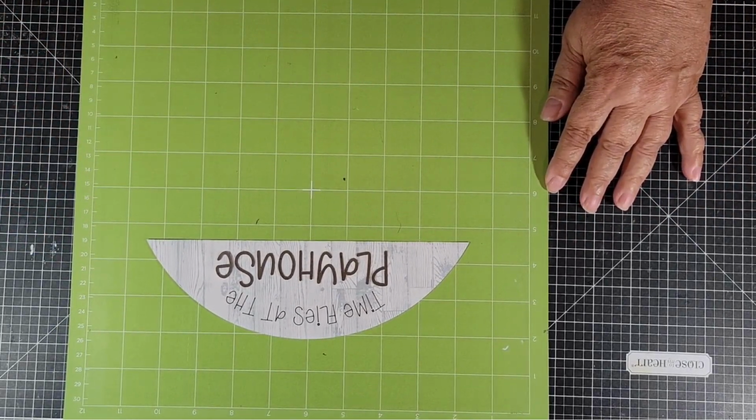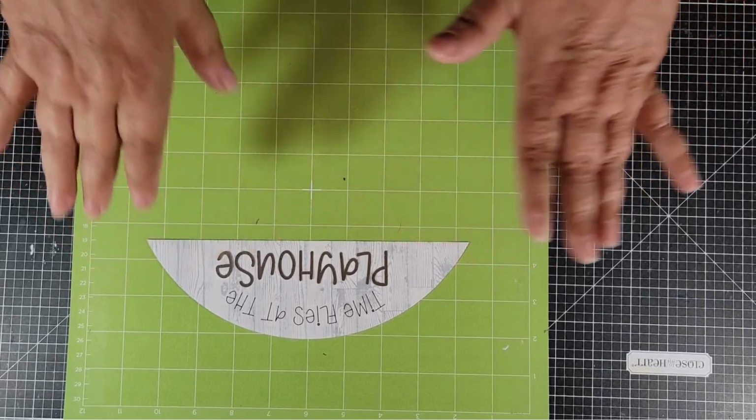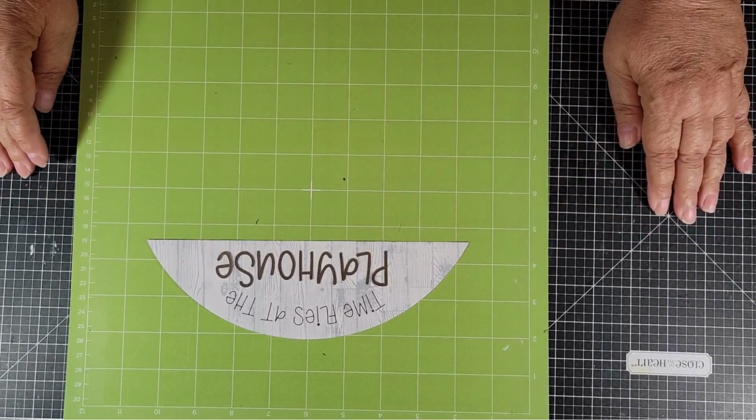So that is how I used an already cut out piece and curved a title onto it.